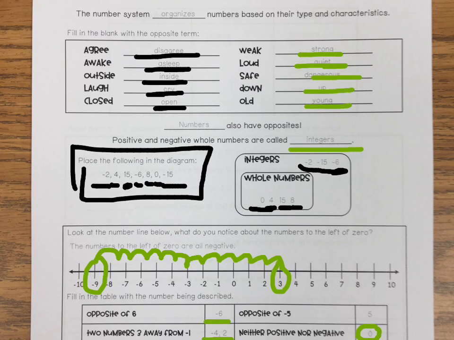Okay, guys, remember, super important, whole numbers are your counting numbers. Integers are whole numbers and their opposites.